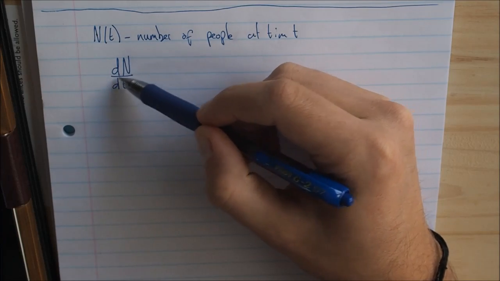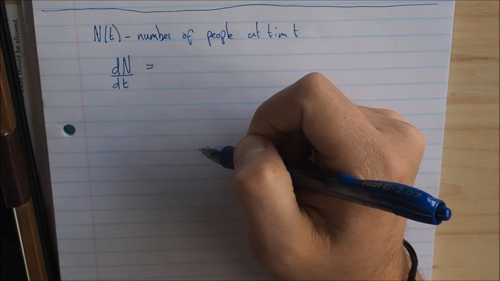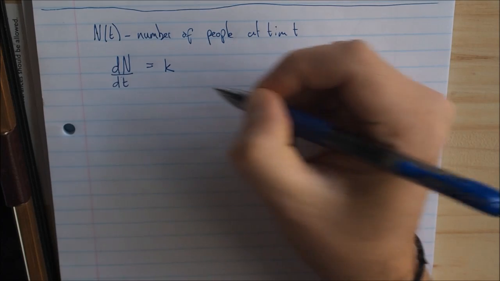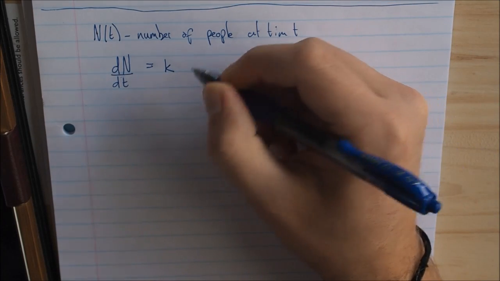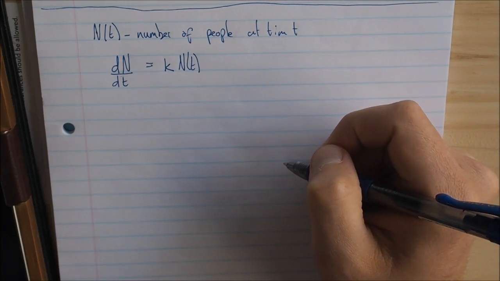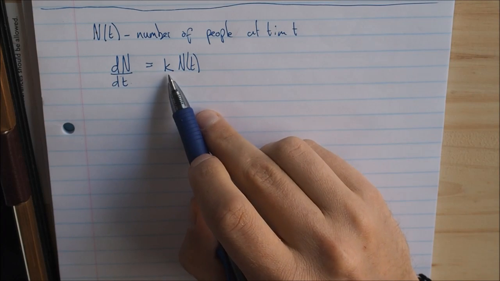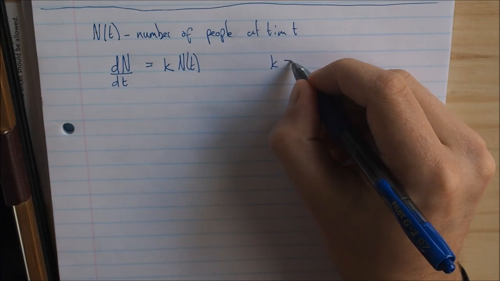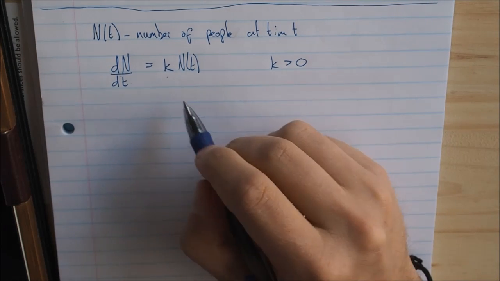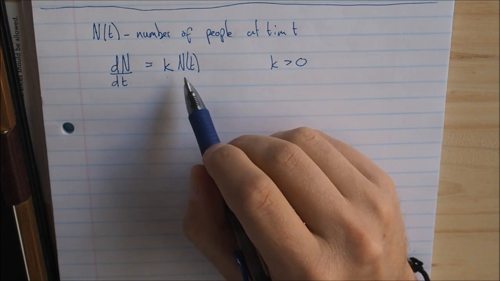We know this is increasing, so we need a constant of proportionality. So k is a constant of proportionality, and it's proportional to how many people there are at time t. So the rate at which N is changing with respect to time is proportional to N, and we must be explicit in saying that k is greater than 0. So it's increasing, because k is positive, at a rate which is proportional to the number of people alive at time t.